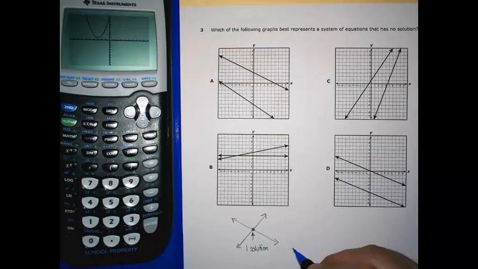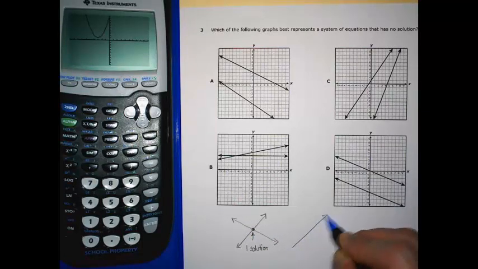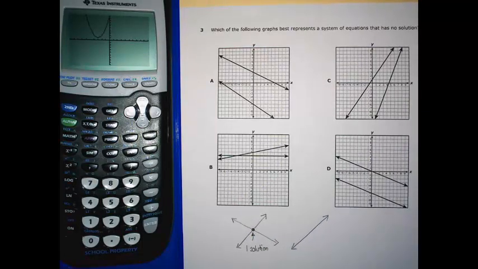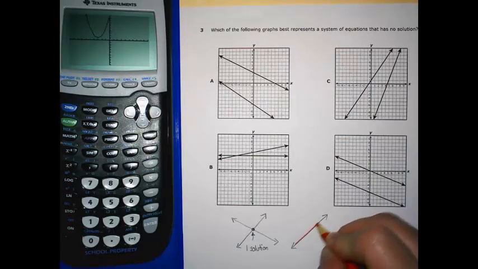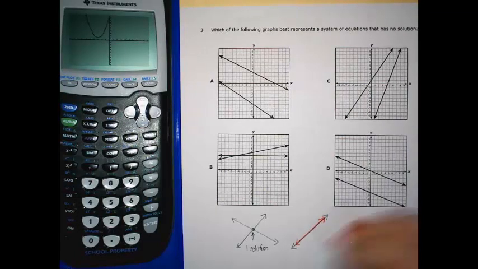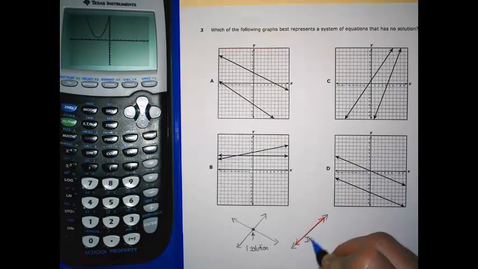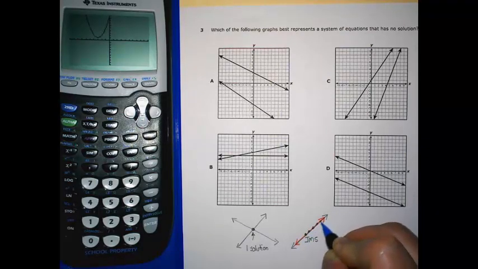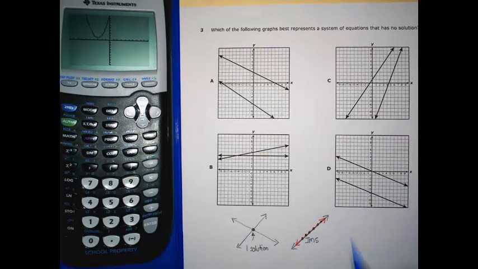Another thing that could happen is I have a line and the second line is identical. In other words, the second line goes right on top of the other. So this is what is called IMS, infinitely many solutions, because there are an infinite number of solutions. There's an infinite number of points of intersection. So any point on this line is a point of intersection.